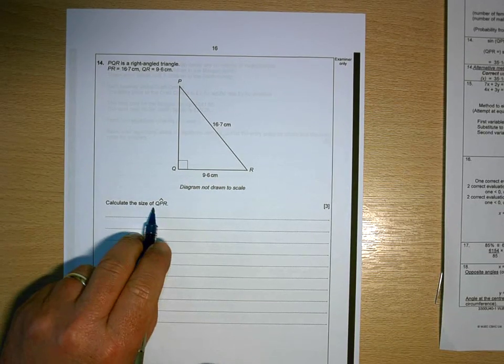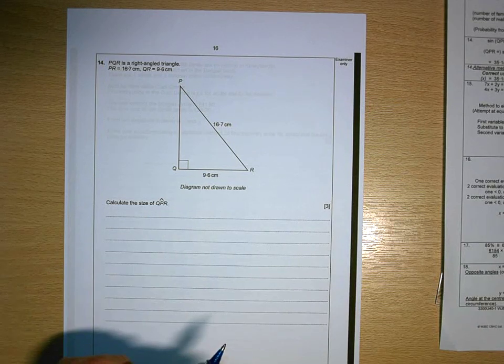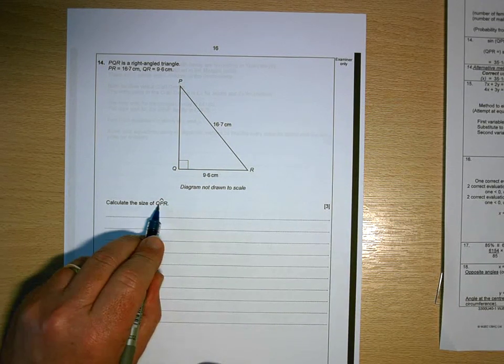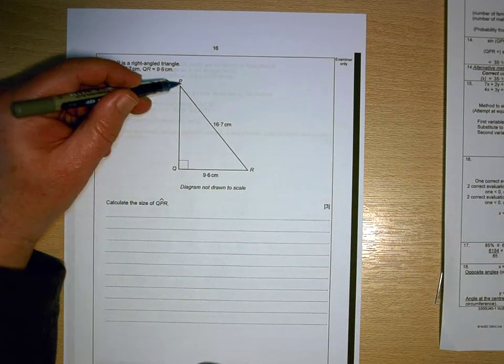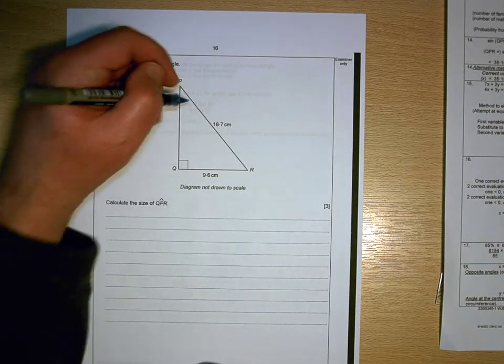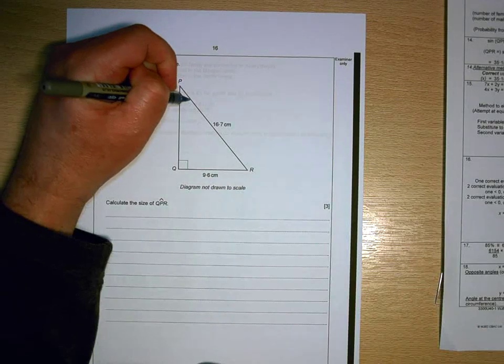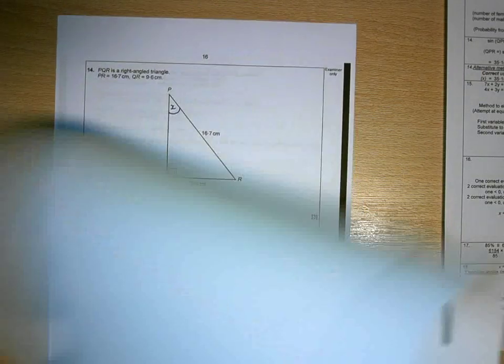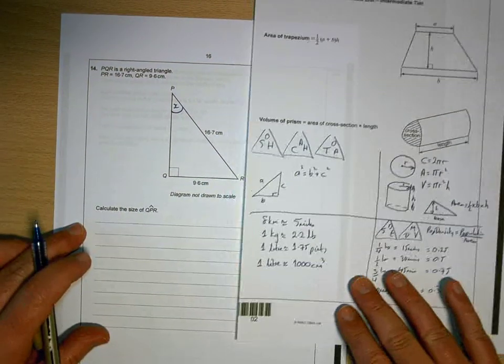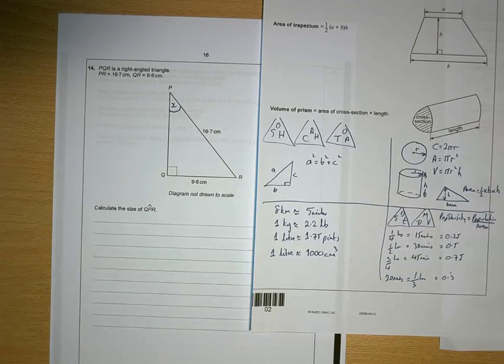Calculate the size of, and that little hat there is telling me it's an angle, and it's the angle that takes us from Q to P to R. QPR is this angle here. So if I call that X, that's what I'm trying to find. Right, so I've got my little notes that I wrote down at the start of the exam.